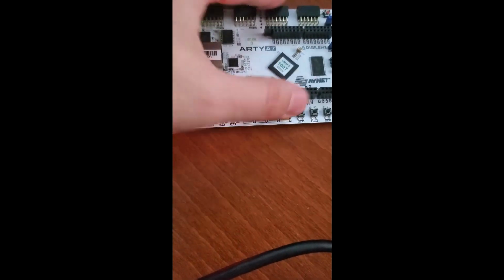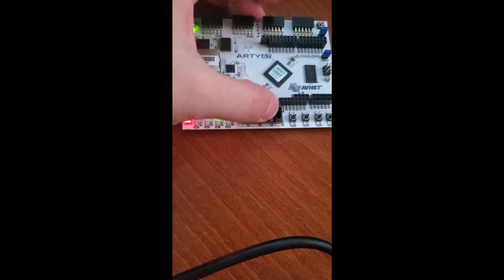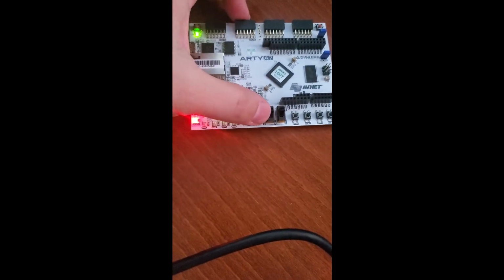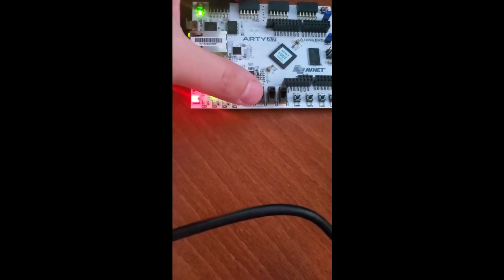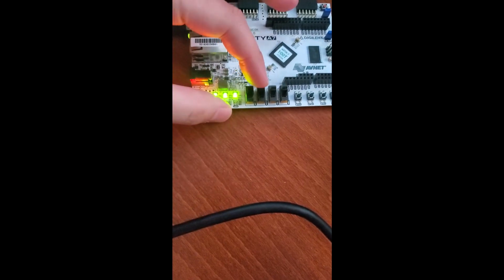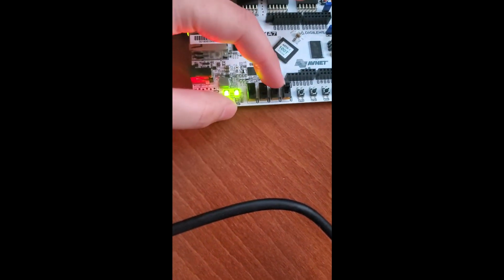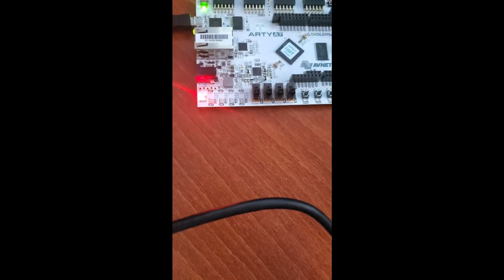I'm going to move one switch, and look, one LED lights up. The next switch, the third switch, and the fourth switch. Now remember, the fourth LED is an AND of all four, so if I disable any of them, the fourth LED will turn off. And that's it.